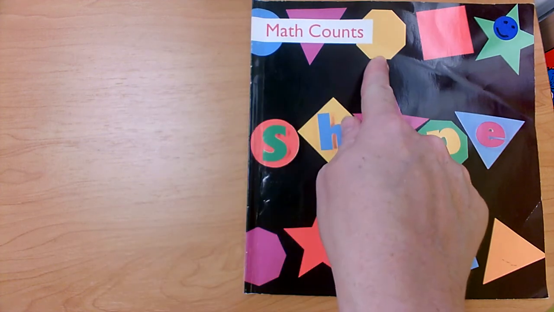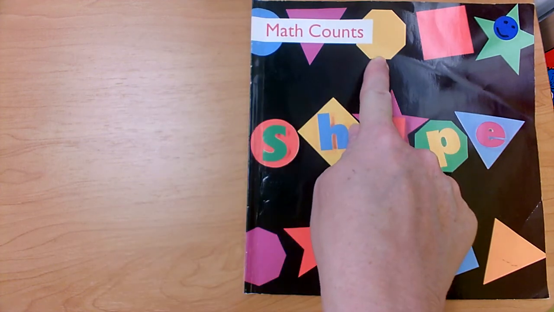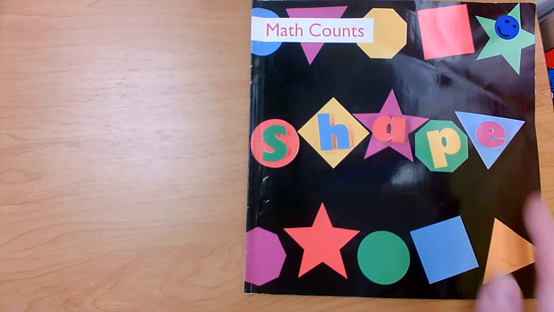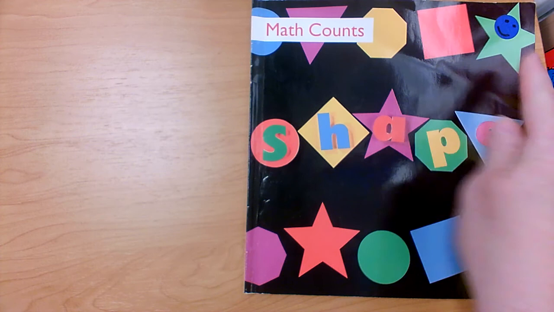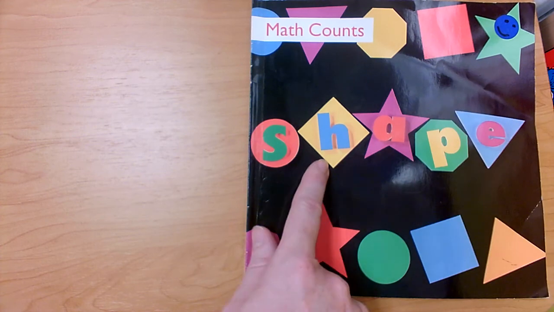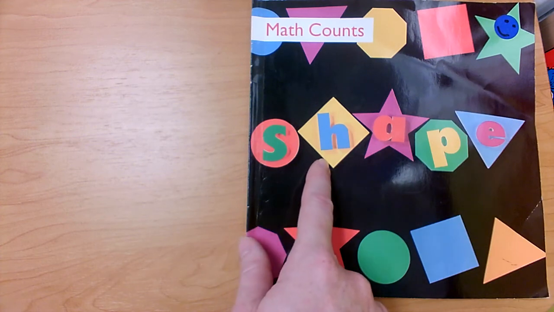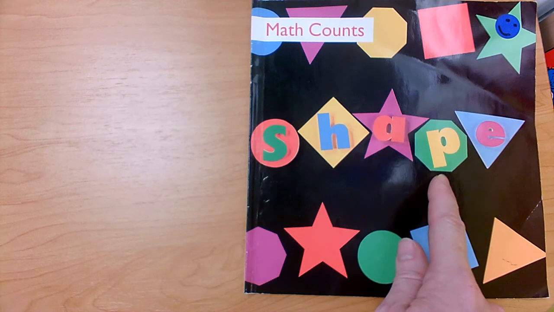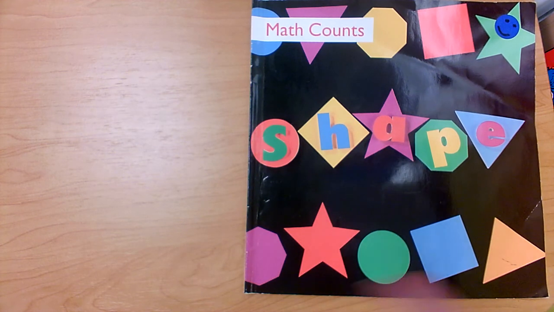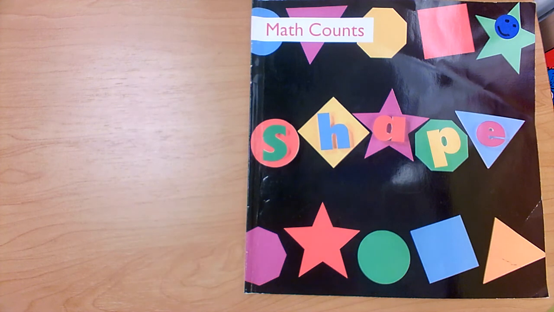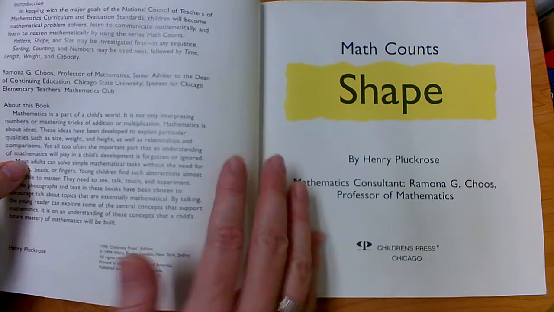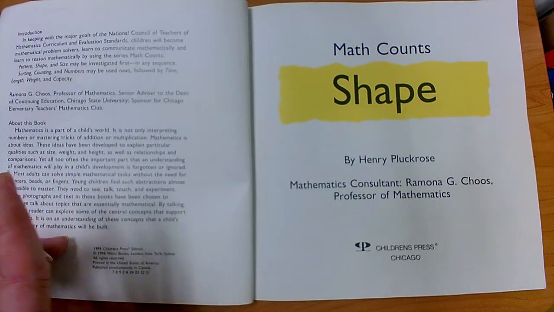Is that a hexagon? I don't think so. It's got too many sides. It looks like an octagon. And a square, I see a star, a circle. Is that a rhombus or a square? Stars? What shape is that? I think this book will be about shapes because there's lots of shapes on the front. This book was written by Henry Pluckrose.